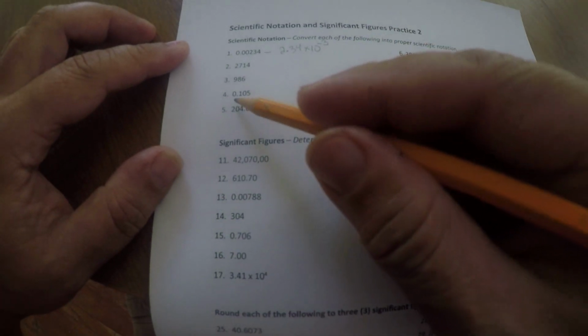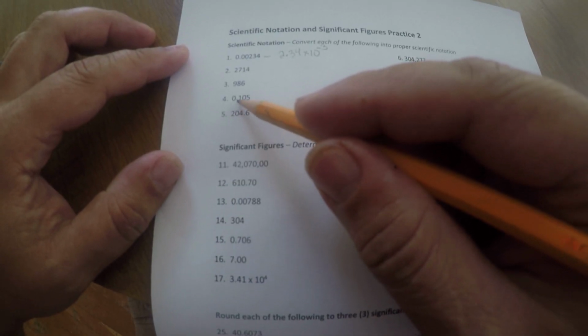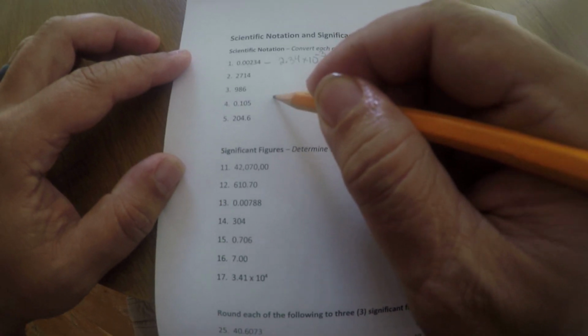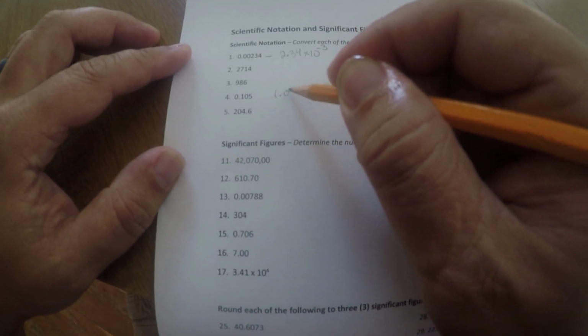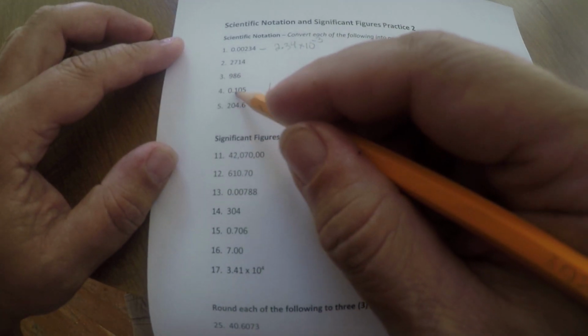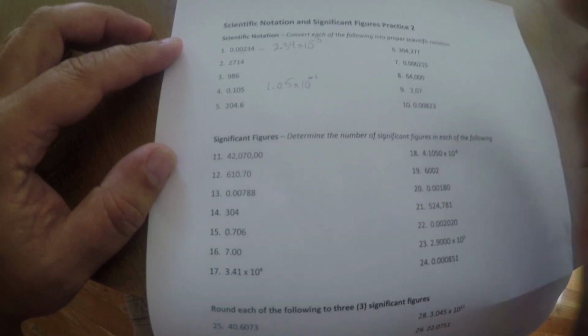Alright, we're going to do our next one here. The same thing with a number less than 1. We need to convert to a coefficient that's between 1 and 10. So our coefficient is going to be 1.05 times 10. How many times we move the decimal? Just once. And to the right, so it's a negative 1.